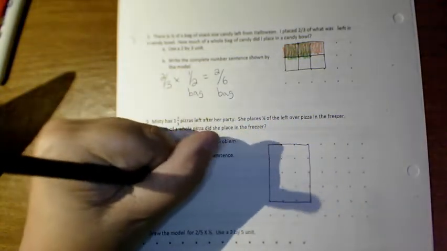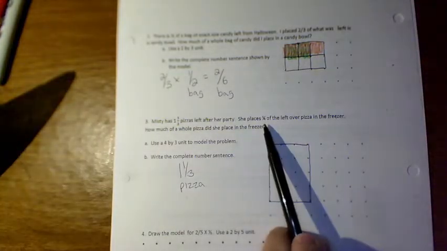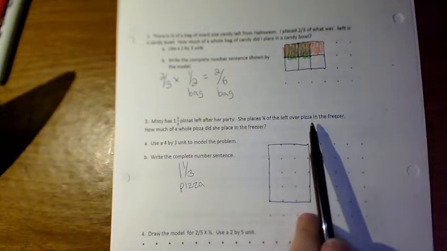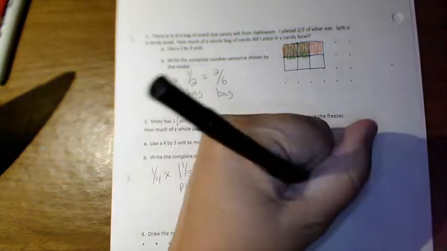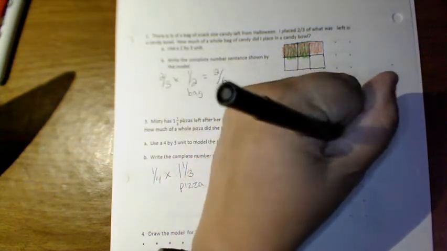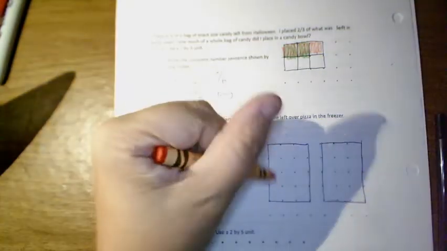And what are we doing in this problem? We have 1 1/3 pizzas. And what is happening to them? 1/4 of it, of the leftovers, are going in the freezer. So 1/4 of 1 1/3 is what we should be doing. So we need to start by drawing 1 1/3 pizzas. So I actually need a second rectangle. So 1 full pizza plus 1/3 of another pizza.